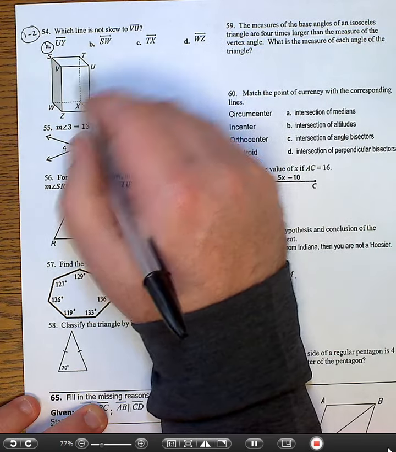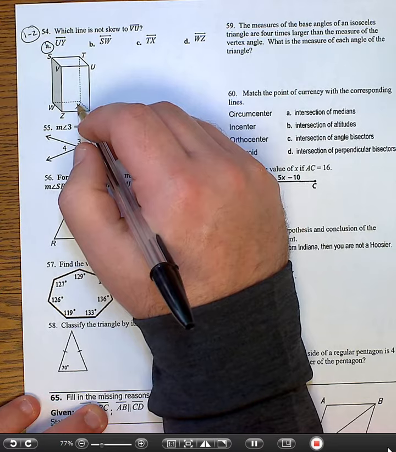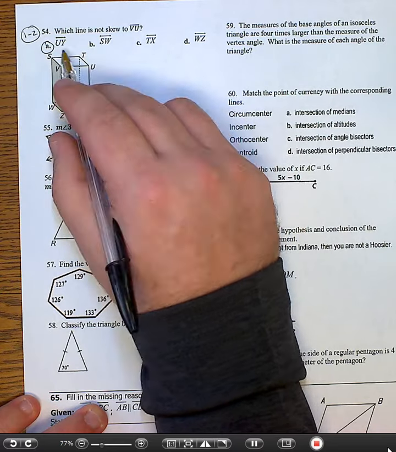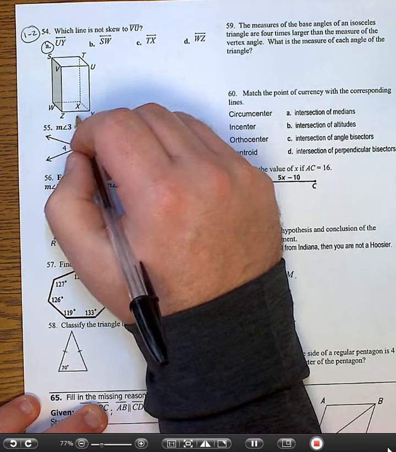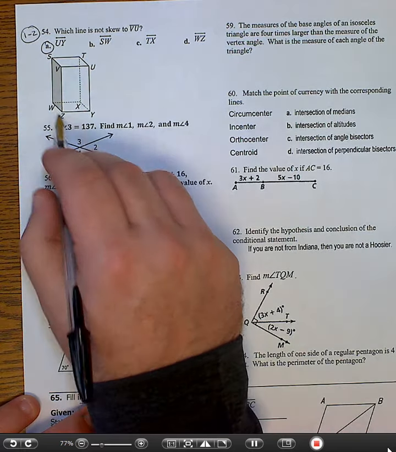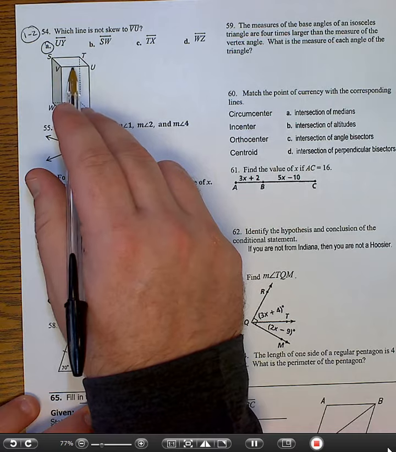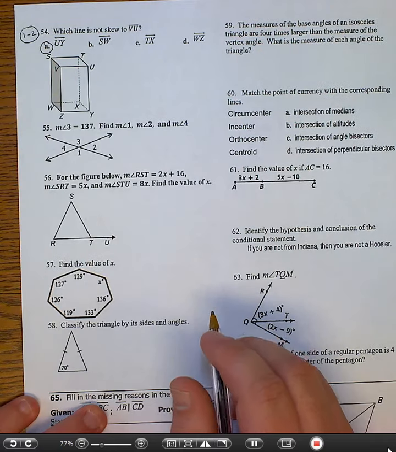WZ, oh, WZ, I was looking at WX. WZ is not intersecting, but it's also not parallel. So A is the right answer here.